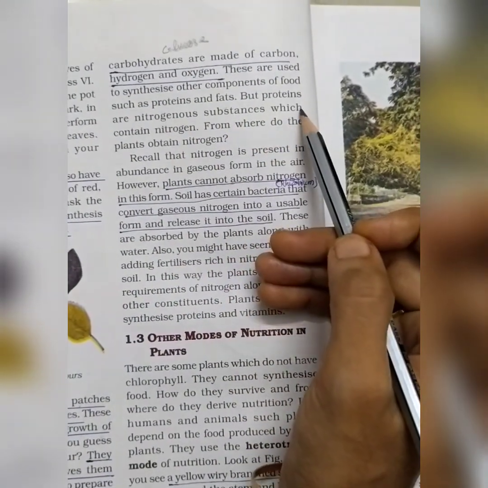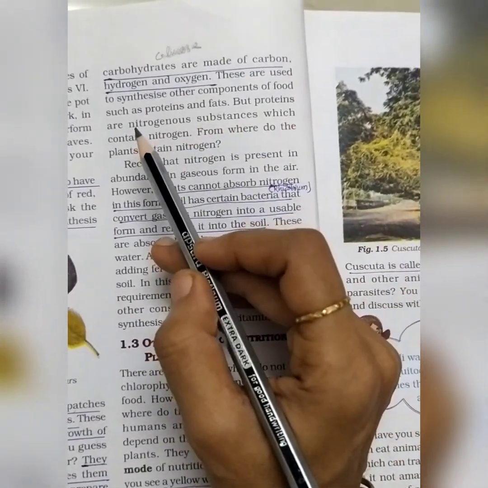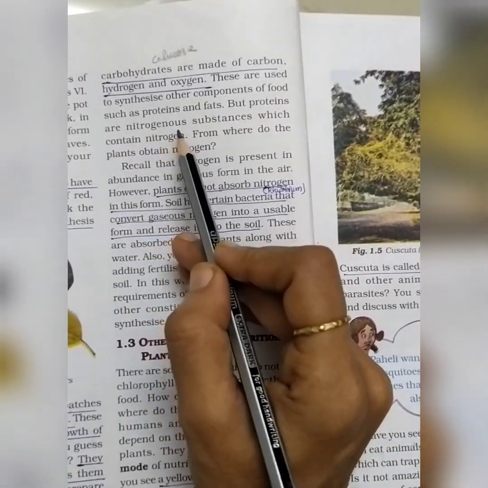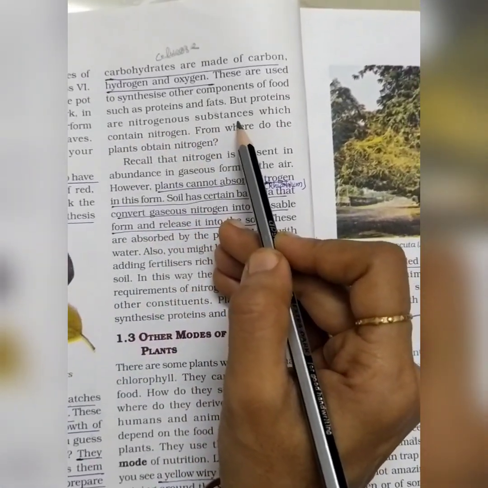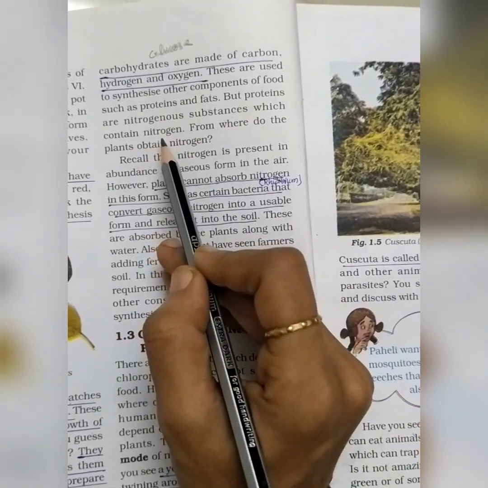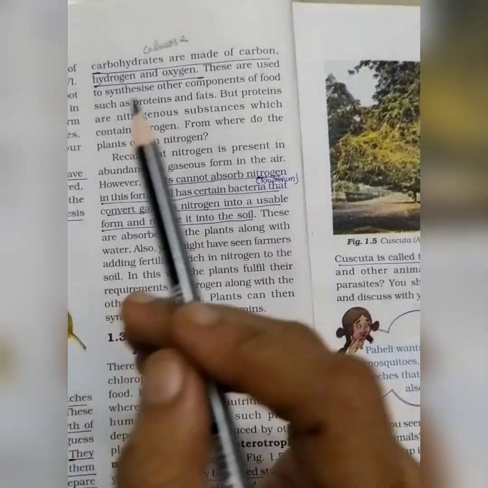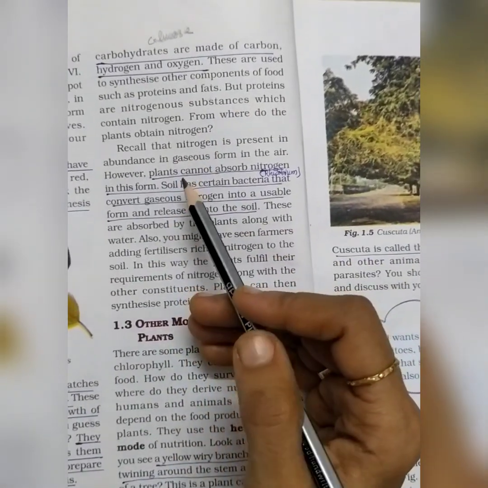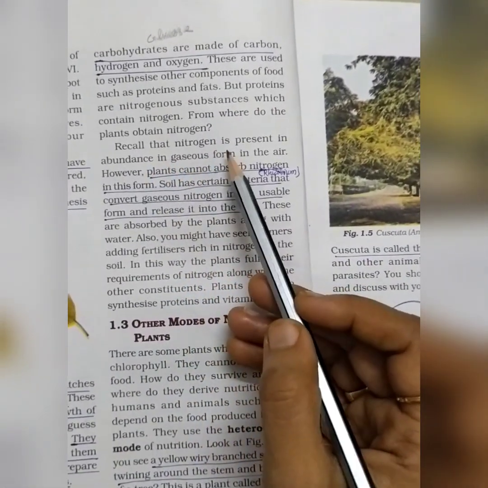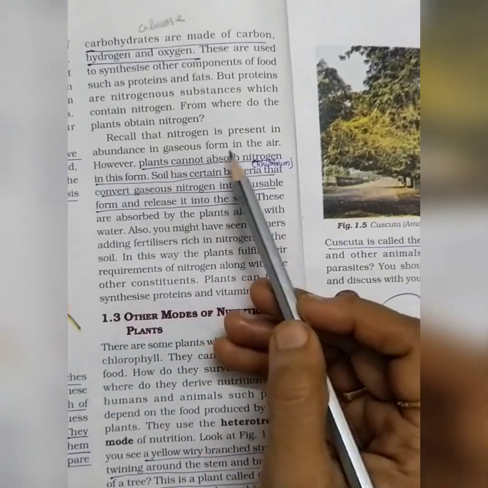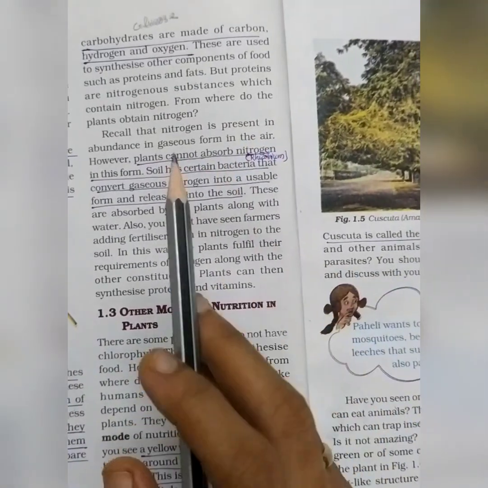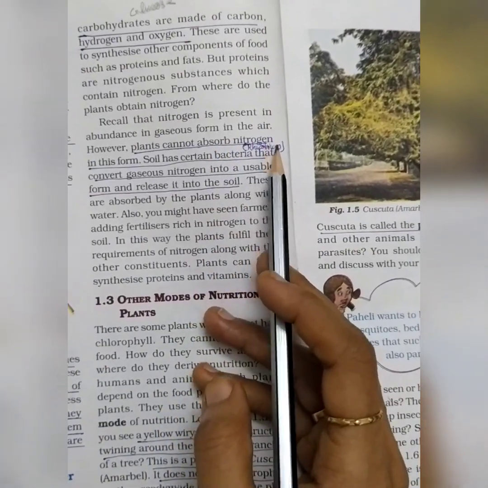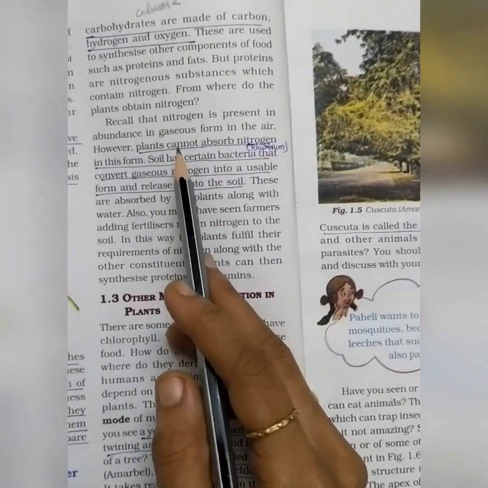We know that we need nutrients for growth and development. As in the case of plants, they also need nutrients for growth and development. Proteins are nitrogenous substances which contain nitrogen. A plant needs proteins and fats for the process of growth and development. Plants cannot absorb nitrogen directly.